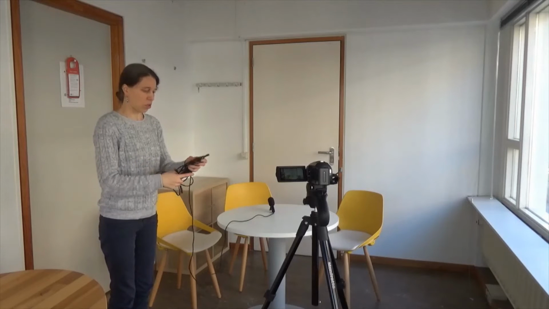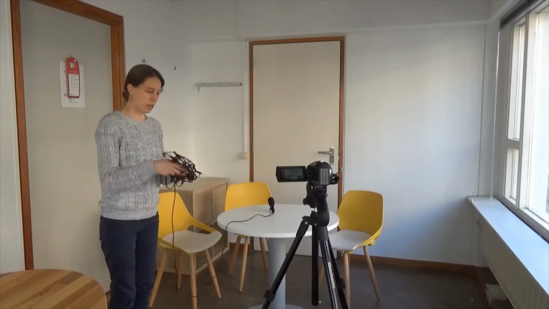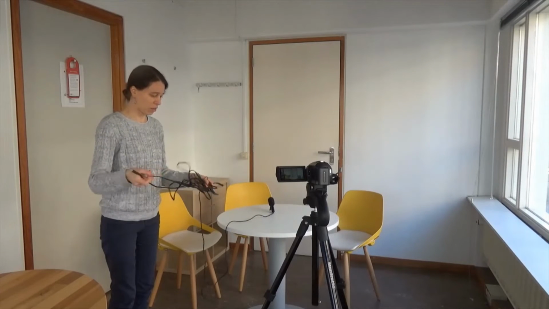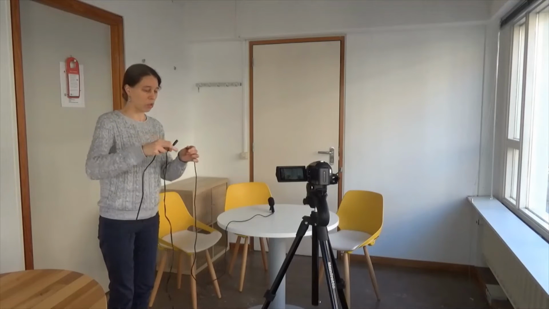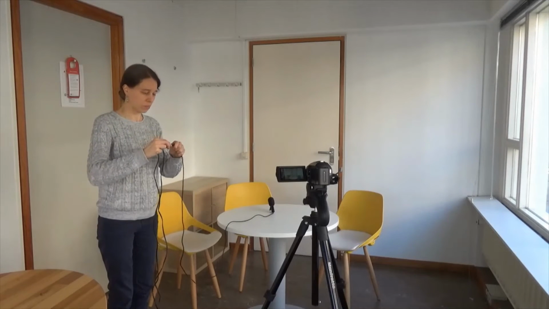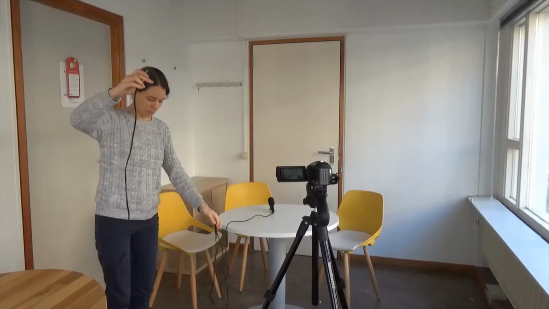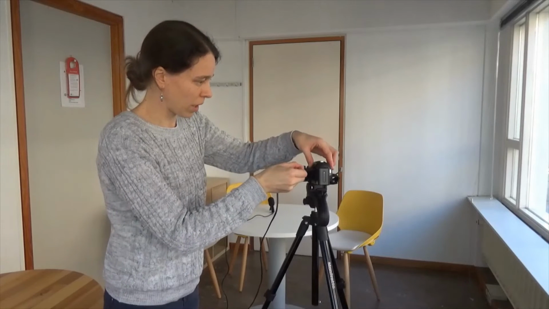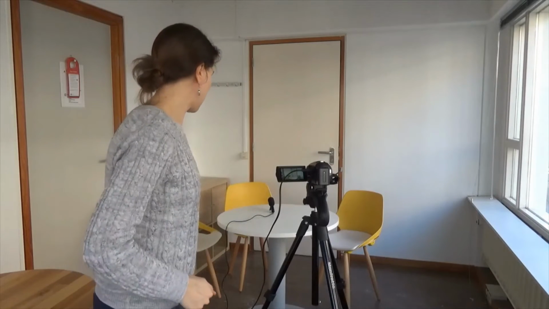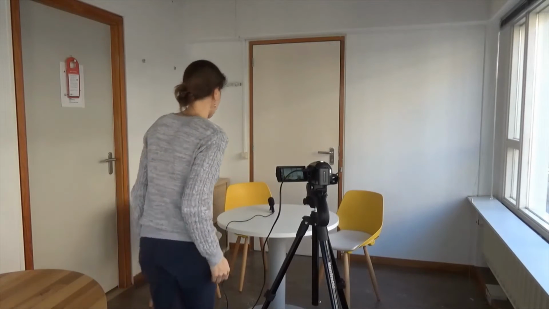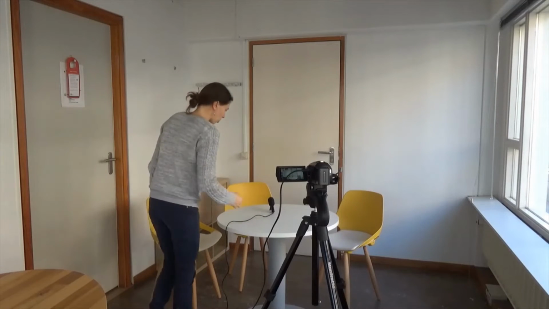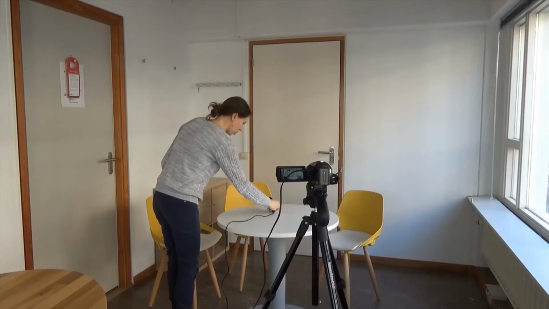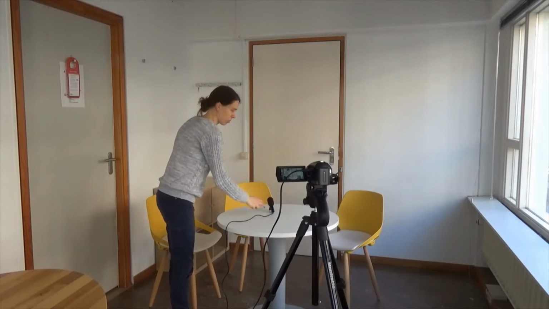And because the microphone and the camera are far apart, we need to connect them usually with an extra cable. And for this camera we have a microphone plug in here. Also important, make sure the microphone is switched on.